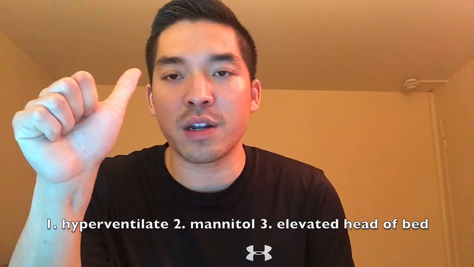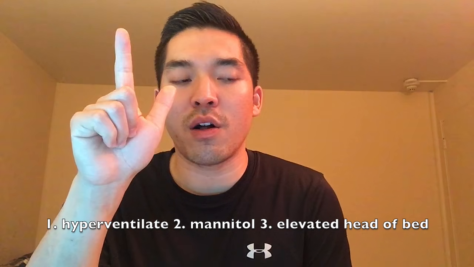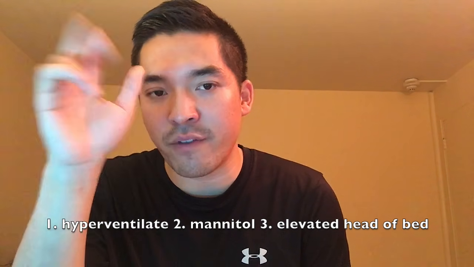How do you lower ICP? You should know the big three treatments. 1, hyperventilation. 2, mannitol. And 3, raising the head of the bed. Mannitol is, if you remember, an osmotic diuretic. It's highly concentrated and has a lot of oncotic pressure. This will pull fluid out of the cells in the brain into the vasculature, which will be urinated out.